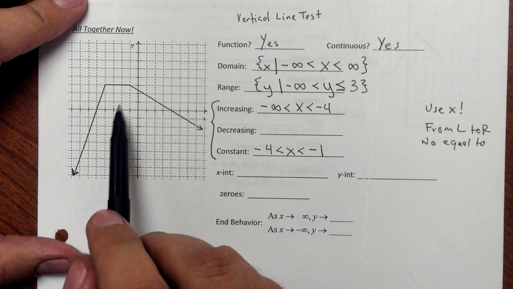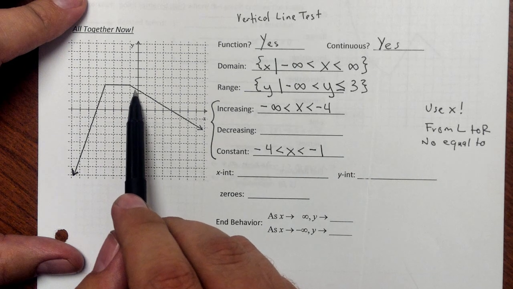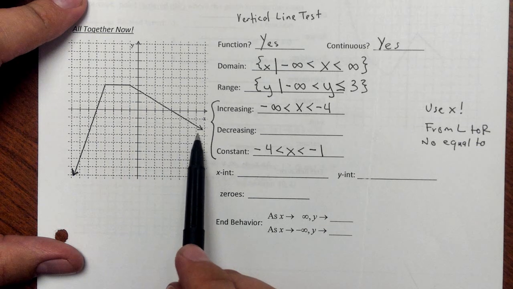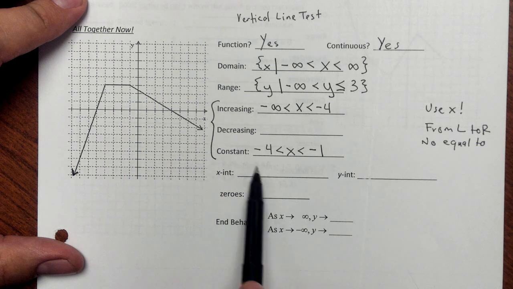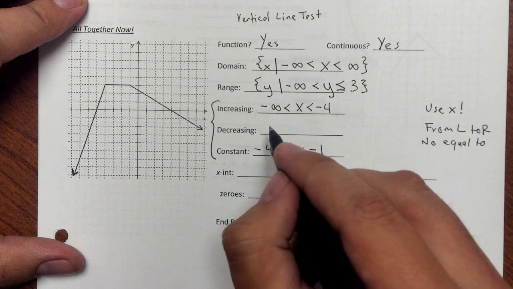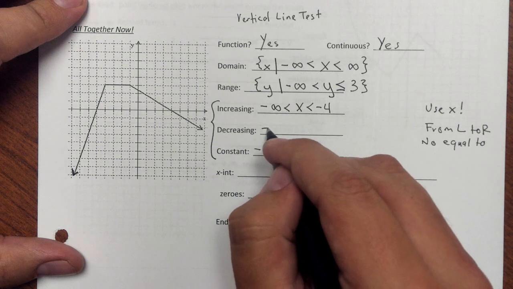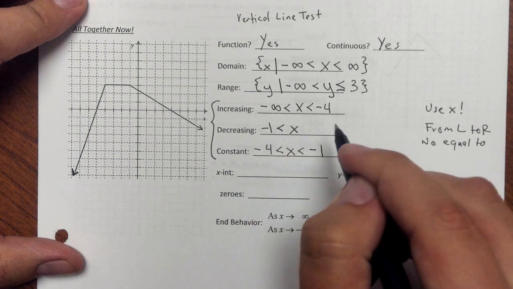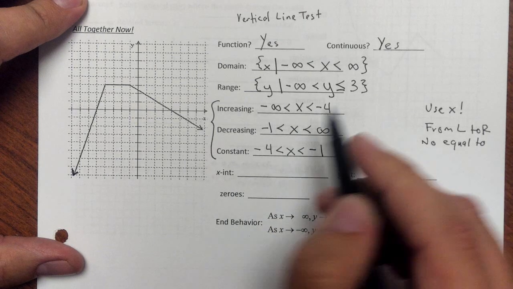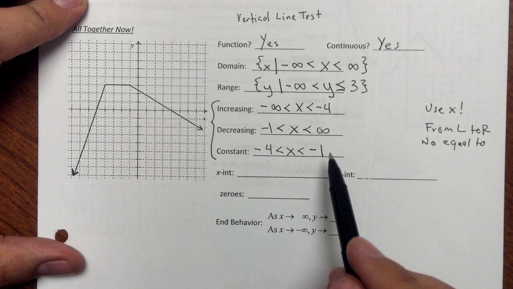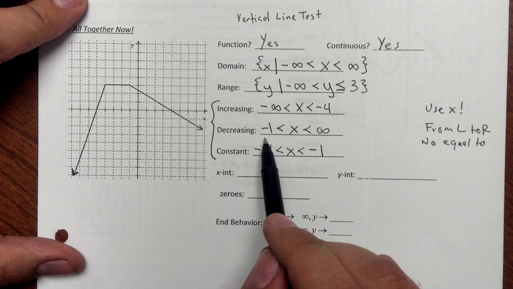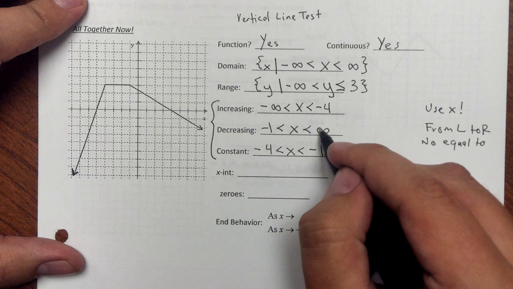Then from there on out I begin to decrease. So I'm decreasing, and it looks like this is going to decrease forever. So I decrease when x is between -1 and anything really large. It's going to go decreasing forever, so it decreases as x goes from -1 to infinity.